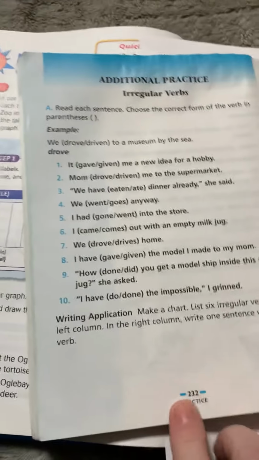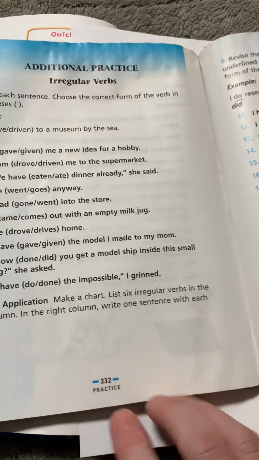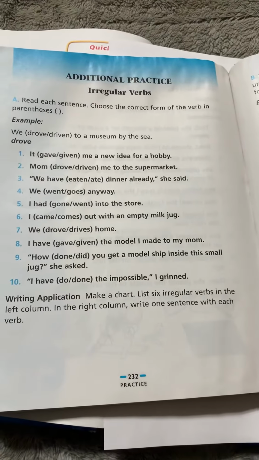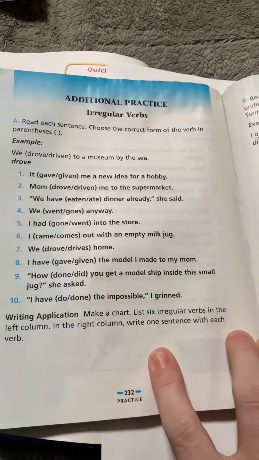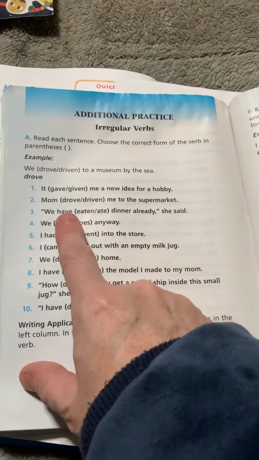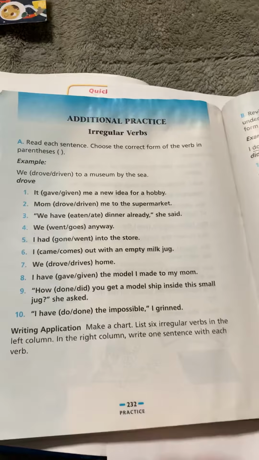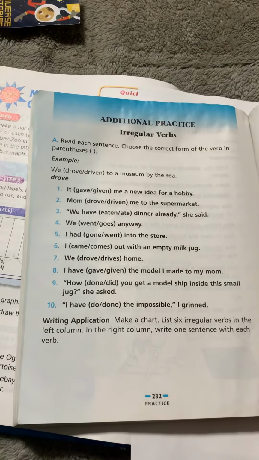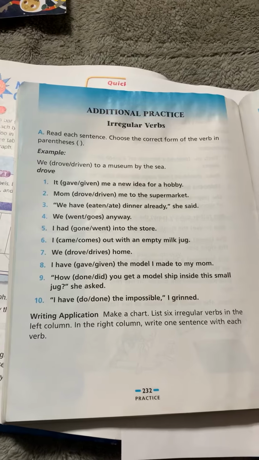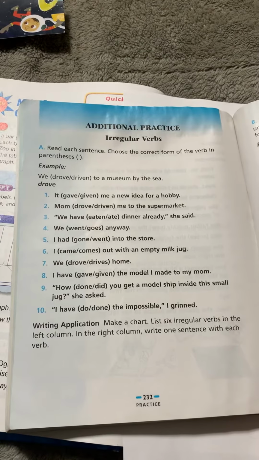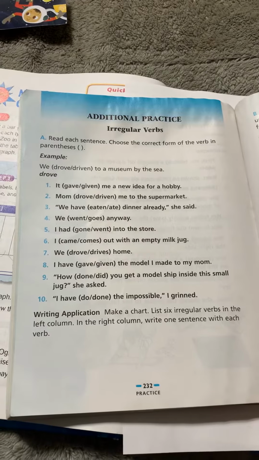For English, you're going to need your grammar book. And it's on page 232 and 233, irregular verbs. Read the example, and then what you have to do is choose the correct form of the verb in parentheses. You do not have to write this sentence. Just write number 1 and tell me the answer.